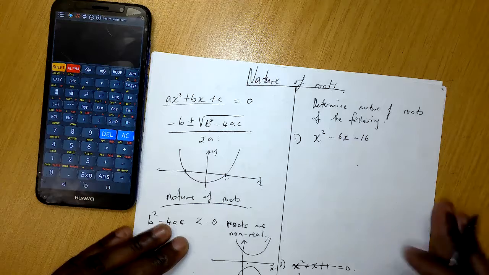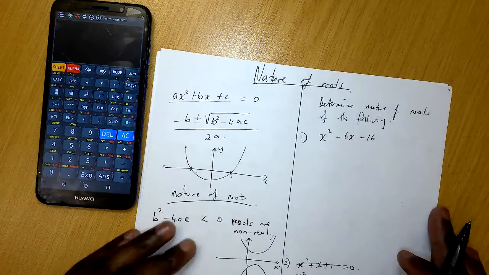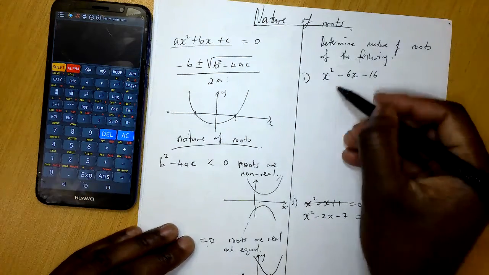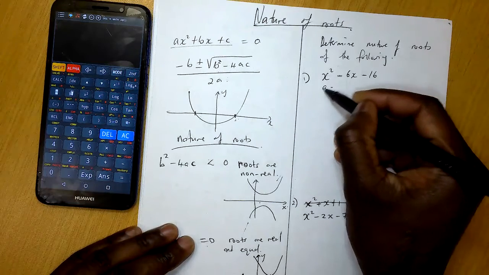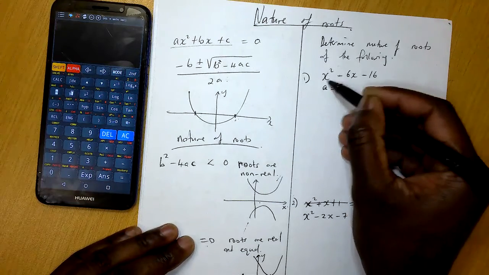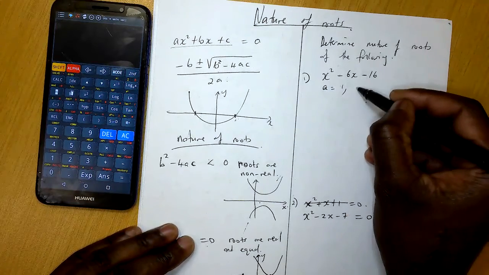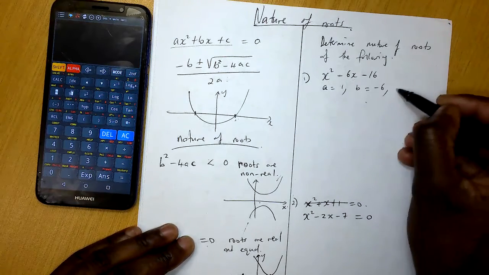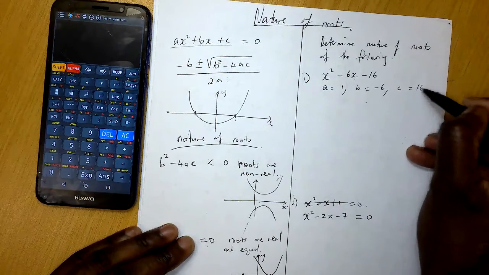These are the questions that we can look at. What is our a? Our a is equal to 1, the coefficient of x squared. Our b is equal to negative 6, the coefficient of x. Our c is equal to negative 16.